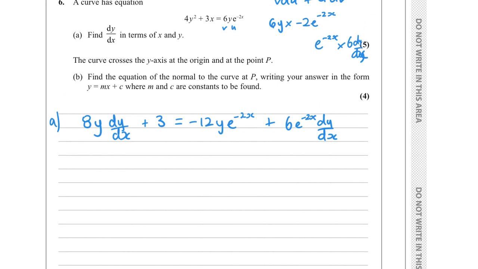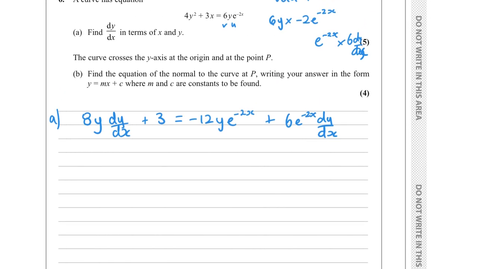So I'm going to rearrange this where I'm going to have dy/dx (8y − 6e^(−2x)) = −12y e^(−2x) − 3.